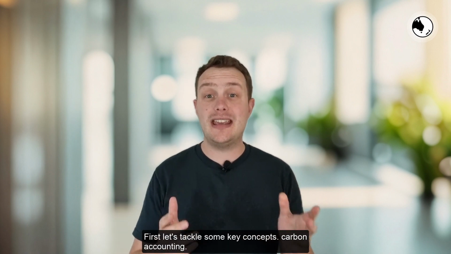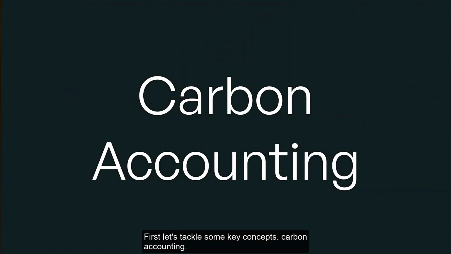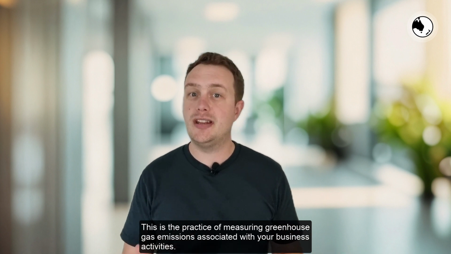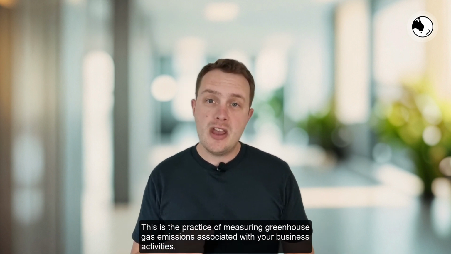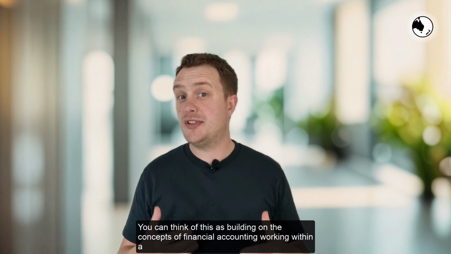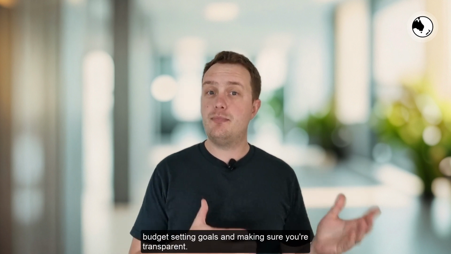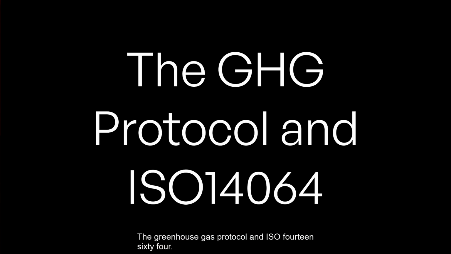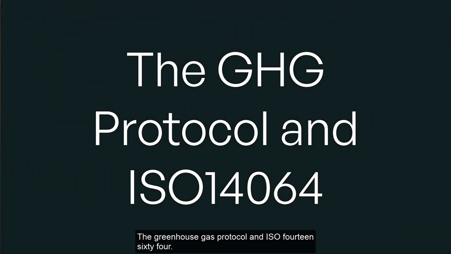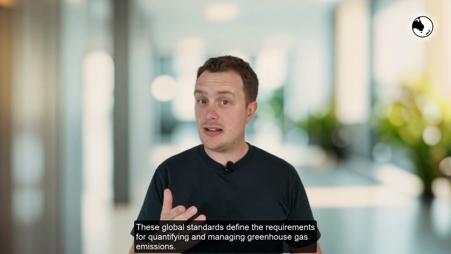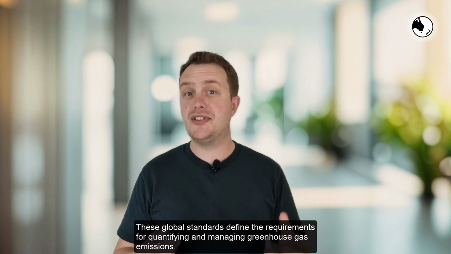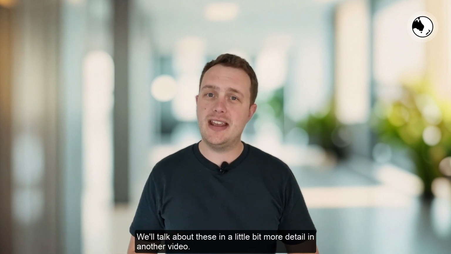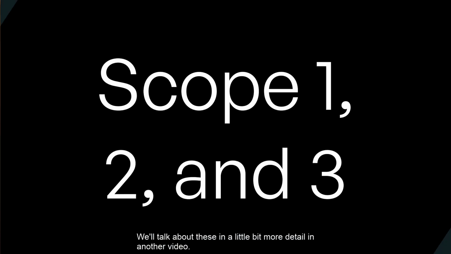First, let's tackle some key concepts. Carbon accounting. This is the practice of measuring greenhouse gas emissions associated with your business activities. You can think of this as building on the concepts of financial accounting, working within a budget, setting goals, and making sure you're transparent. The Greenhouse Gas Protocol and ISO 14064. These global standards define the requirements for quantifying and managing greenhouse gas emissions. We'll talk about these in a little bit more detail in another video.